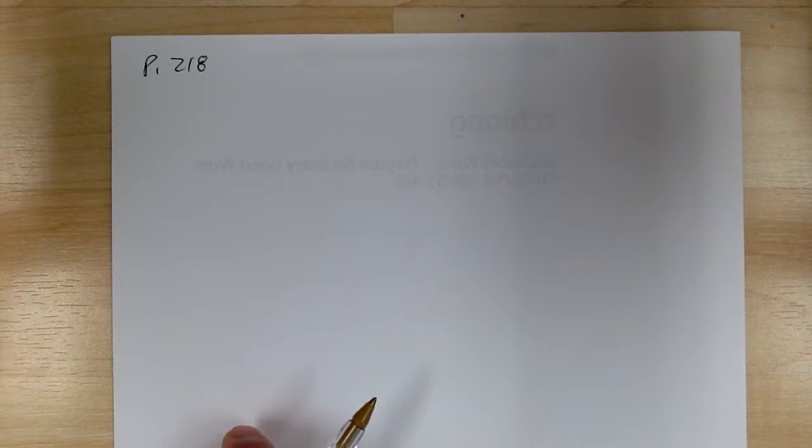Open your book to page 218. Today's lesson is to write rational expressions in the simplest form. So basically, it means you need to learn how to simplify. Okay, so let's go over some examples.